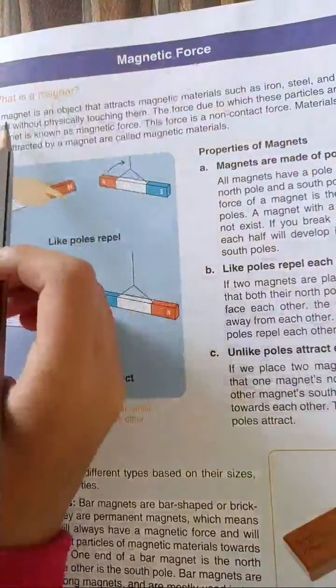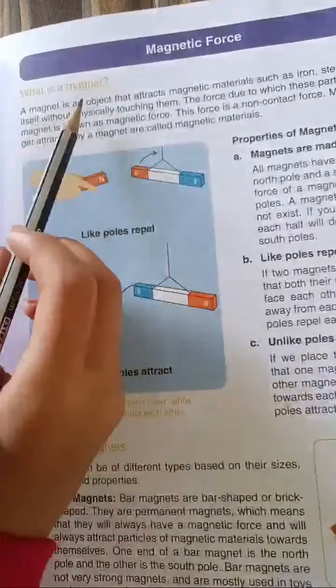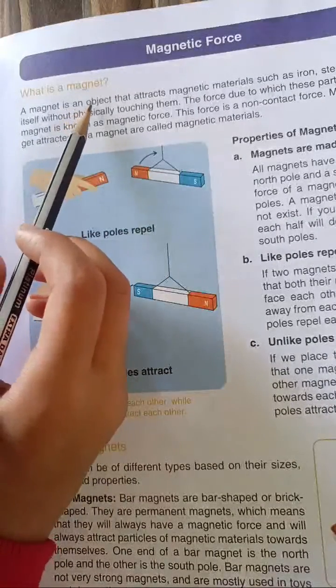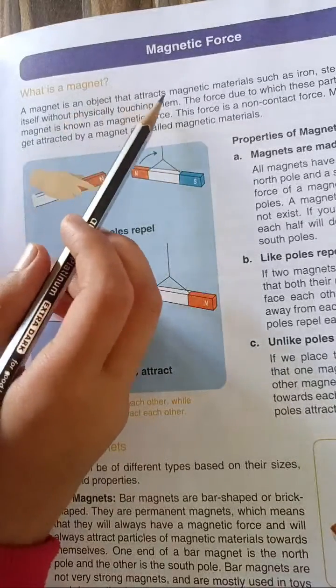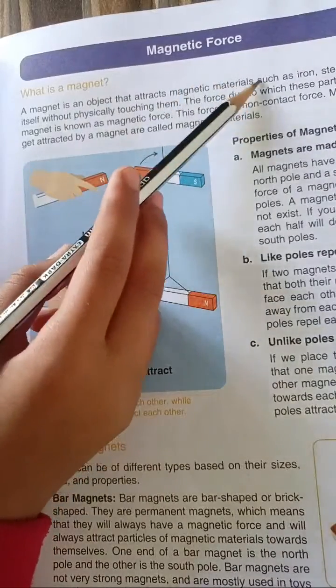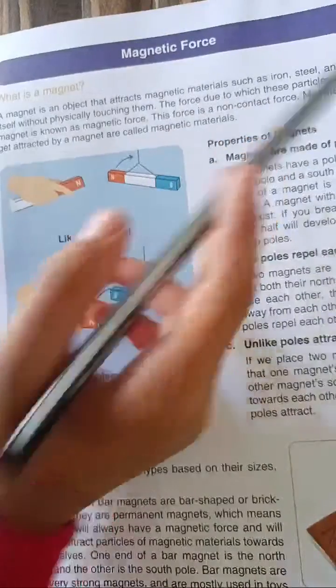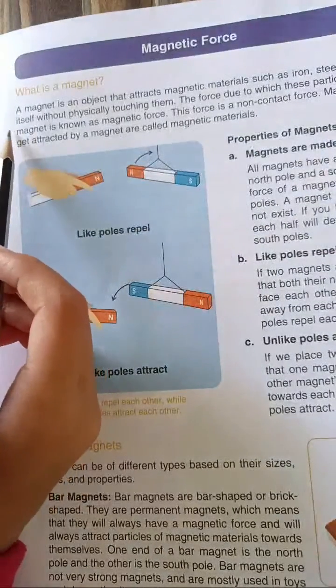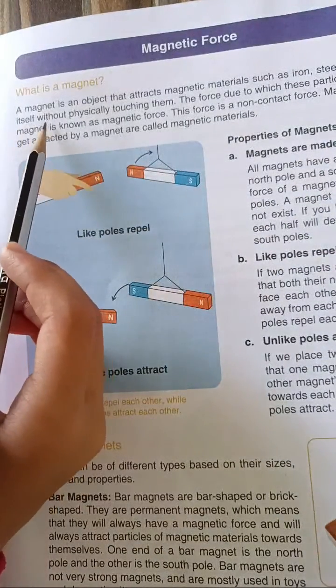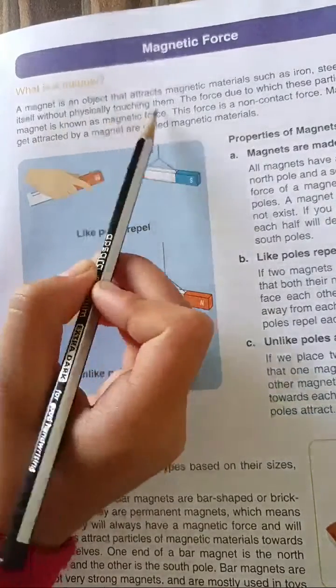Magnetic force. What is a magnet? A magnet is an object that attracts magnetic materials such as iron, steel, and nickel towards itself without physically touching them.